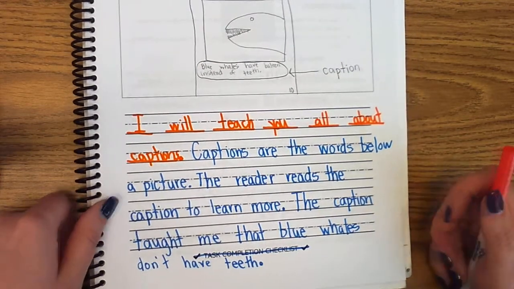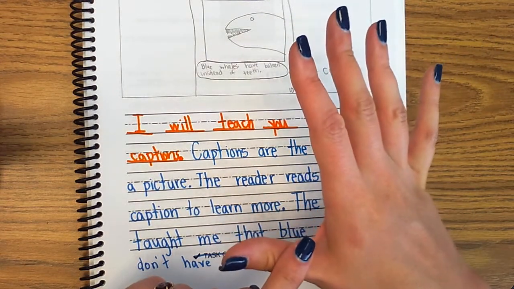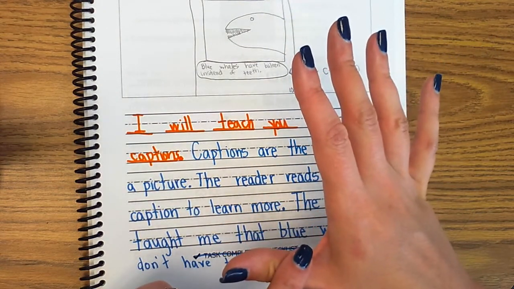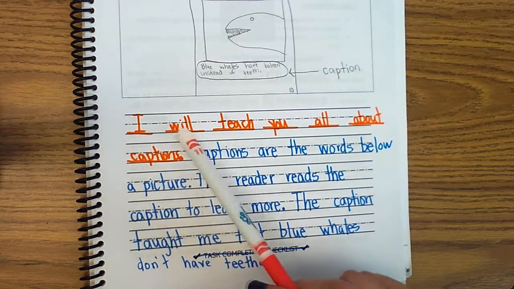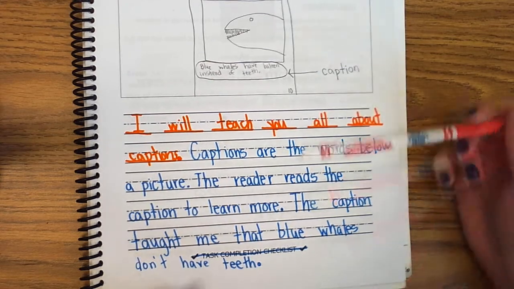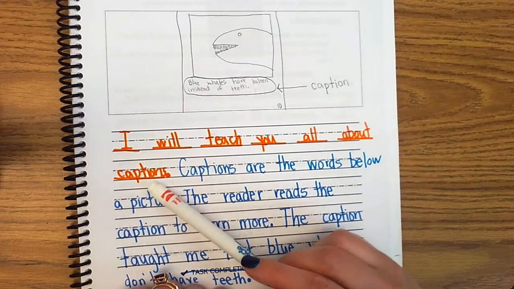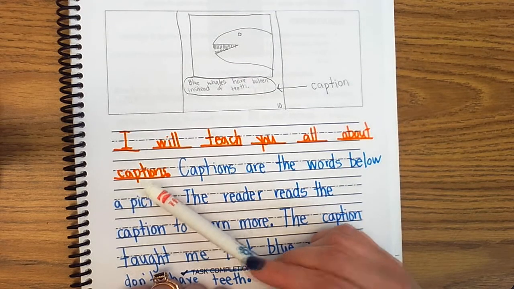We then moved on to writing our topic sentence, that first part of our paragraph that tells our reader exactly what they're going to learn about. We wrote, I will teach you all about captions. We're teaching them about captions. Yes, they're going to learn a little bit about blue whales since that's the text we read, but really I want them to understand about this text feature, captions.